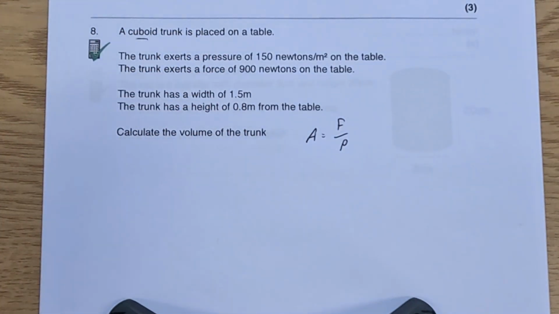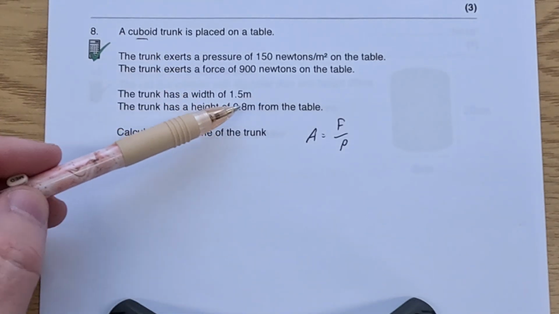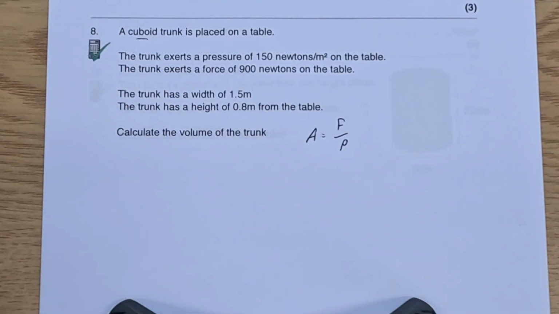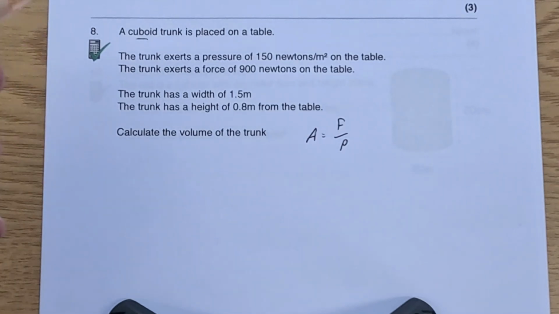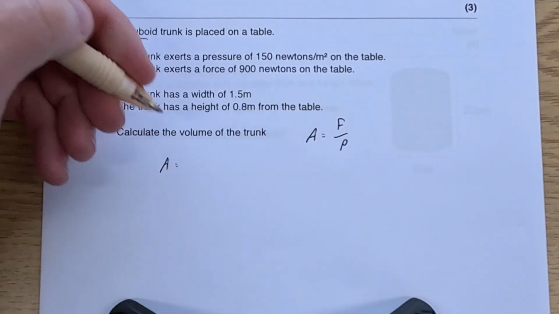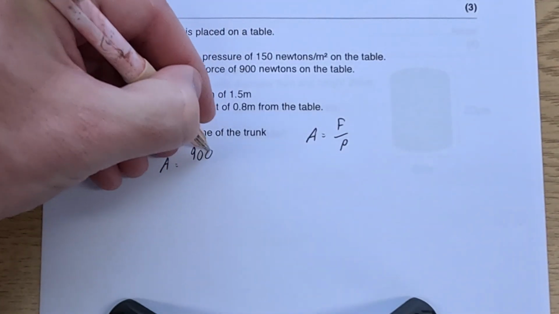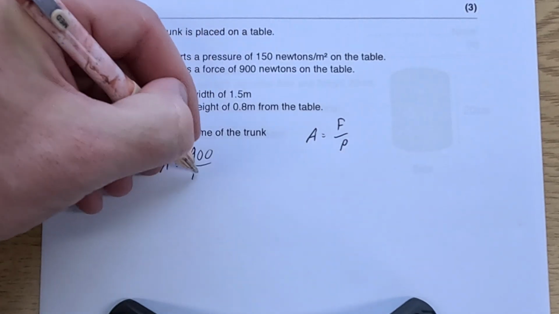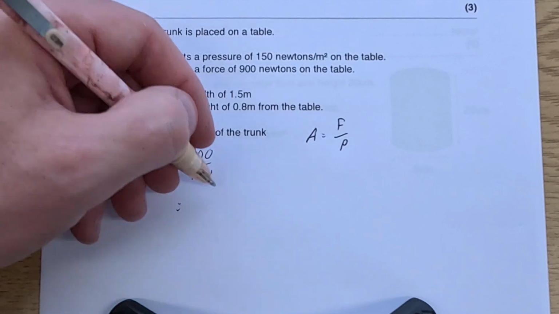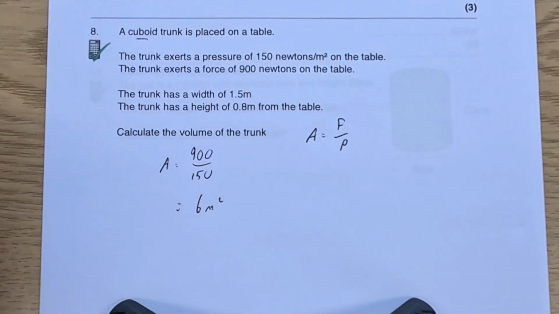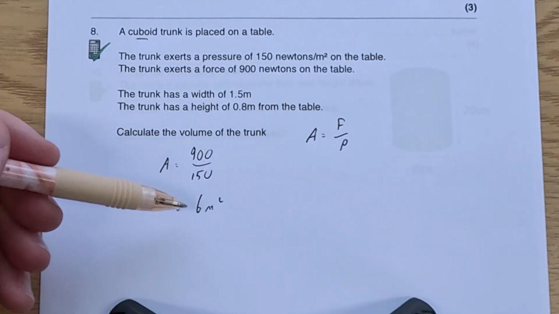And because it's a cuboid, that'll be the area of the base. Once we find the area of the base, we can just times it by the height of the trunk, because the area of the base will be the length times the width, and then if you times it by the height, that'll give you the volume. So let's find the area of the trunk in contact with the table. The area is equal to the force, 900, divided by the pressure, 150. 900 divided by 150 is equal to 6 metres squared. So the area of the trunk that's in contact with the table is 6 metres squared.